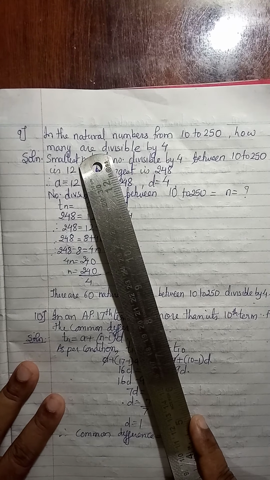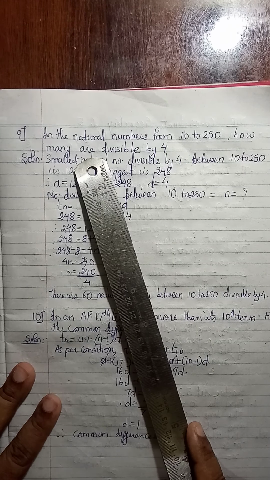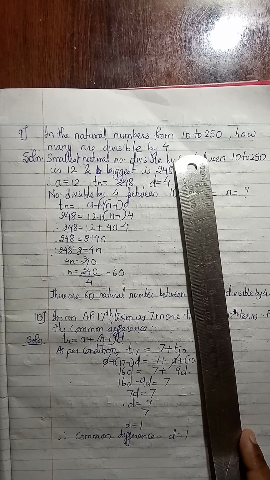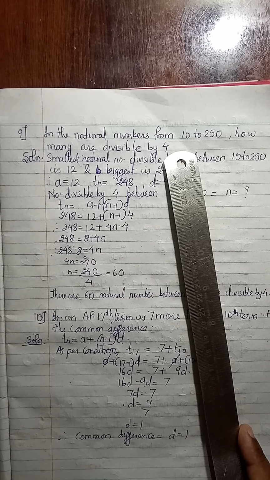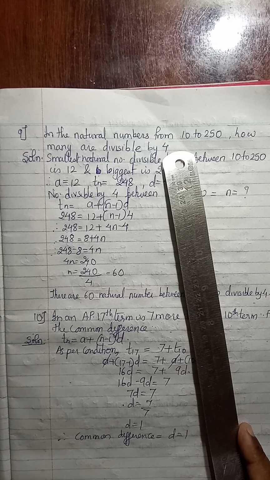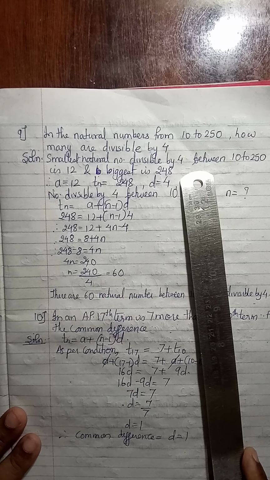Now a few more sums are there. Among the natural numbers from 10 to 250, how many are divisible by 4? So between these two numbers, we have to find out how many numbers are divisible by 4. The smallest number divisible by 4 between 10 and 250 is 12, and the biggest number divisible by 4 is 248.